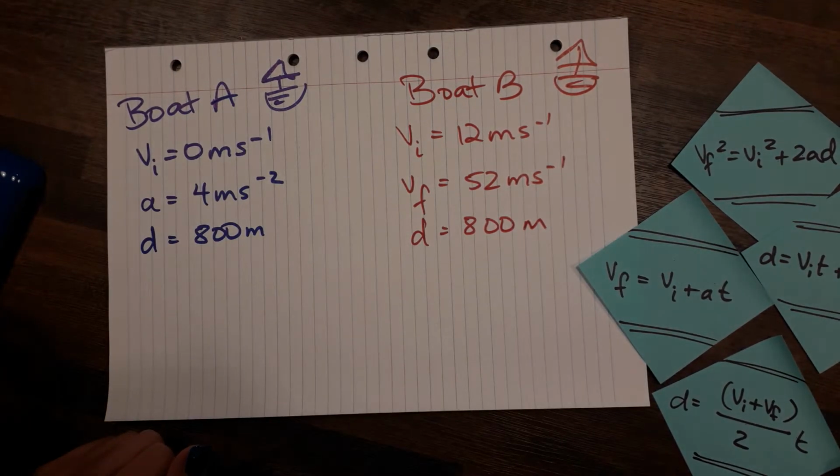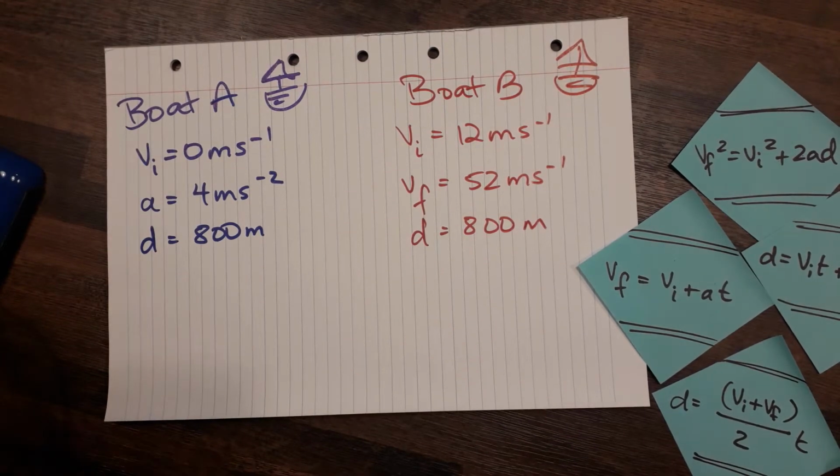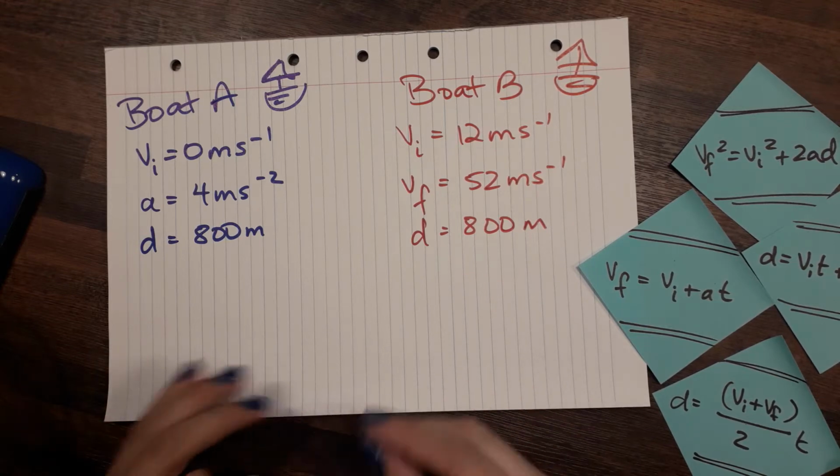Hi, so if you are watching this, we're just looking at some questions with kinematic equations. And in the side pad there is a question about two boats having a race. So we have boat A and boat B. They're in the same race.